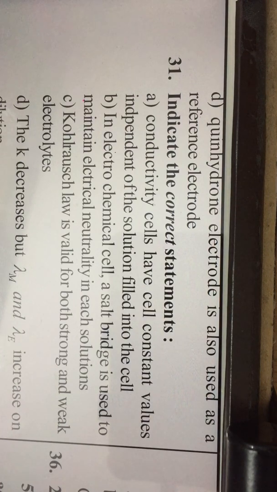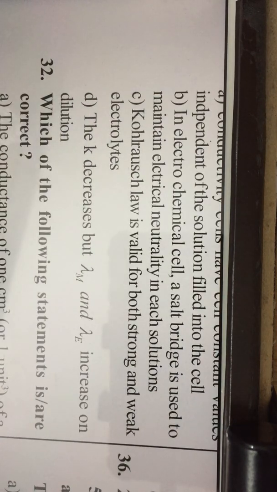See, Kohlrausch law is valid for both strong and weak electrolytes too. At infinite dilution, conductance offered by individual ions is not influenced by other ions. At infinite dilution, total conductance due to all ions is equal to the algebraic sum of the conductances of the individual ions. So that is true. K means specific conductance.